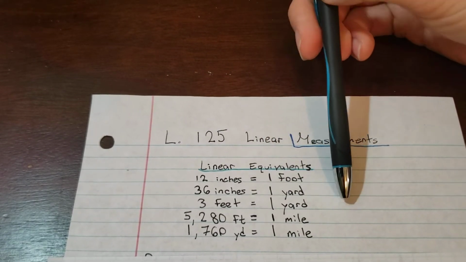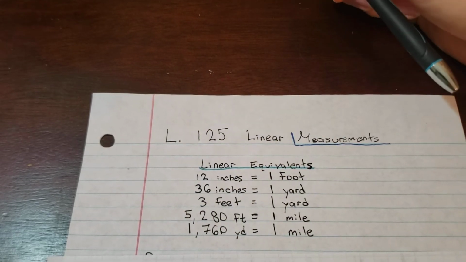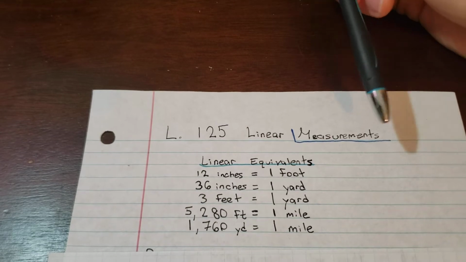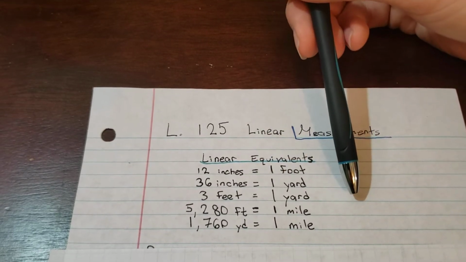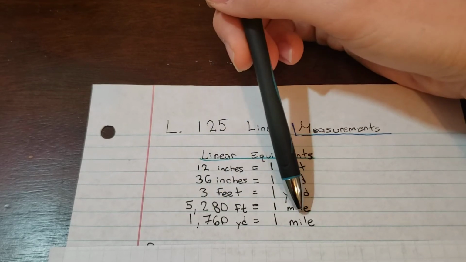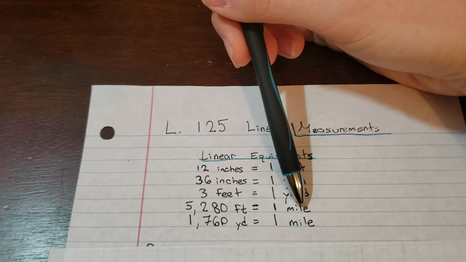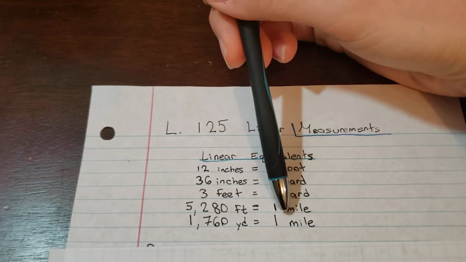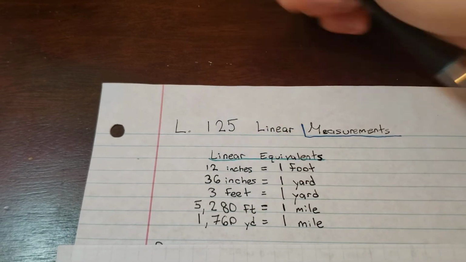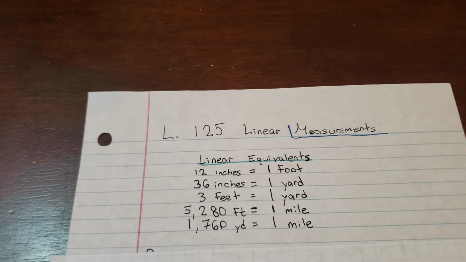It is important that you have this memorized. Whether it's flashcards or you just drill it in your head, it is important to have these numbers memorized. There will be times, like on a test, where you're given an example like he walked 3 miles. How many feet was that? Well, then you would use this to solve that answer. If you don't know this number, you're not going to be able to solve it. Okay.